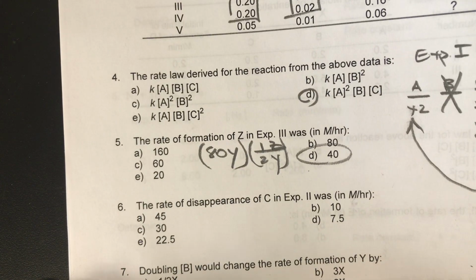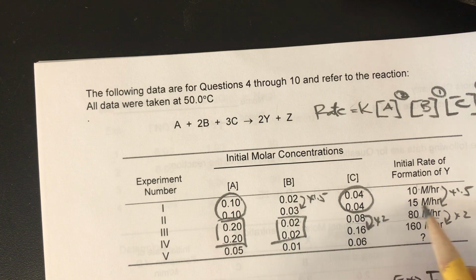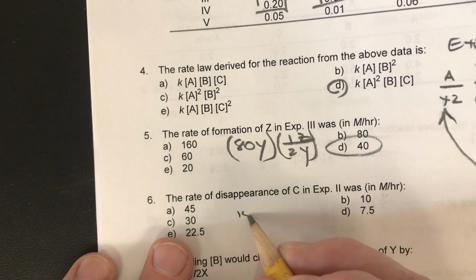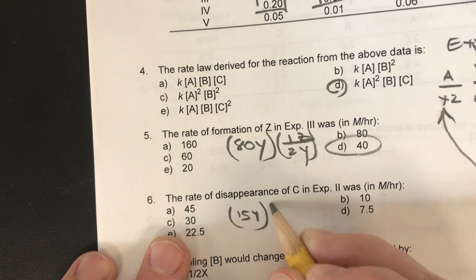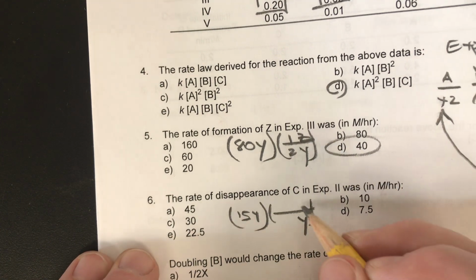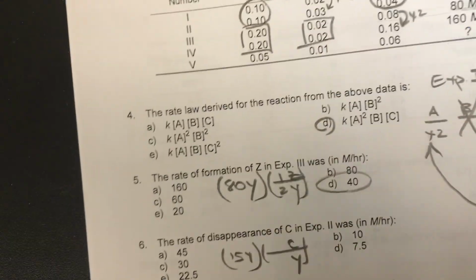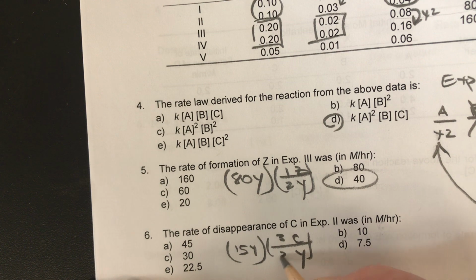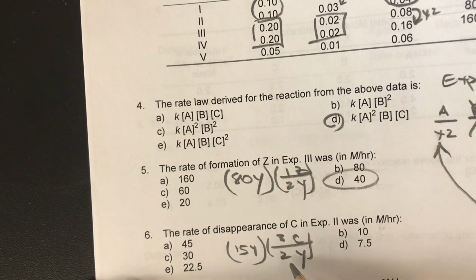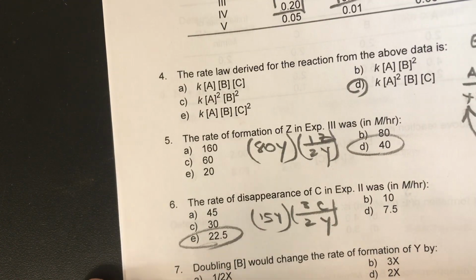Rate of disappearance of C in experiment 2. Go to experiment 2. You've got 15 for Y. Another stoich question. Put Y down here. They're asking us about C. Stoich says 3 C's for 2 Y's. 15 times 3 is 45. Divided by 2 is indeed 22.5.